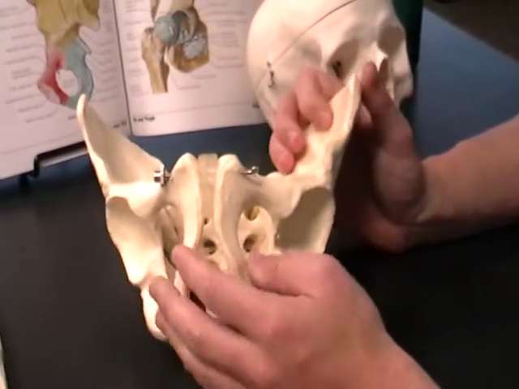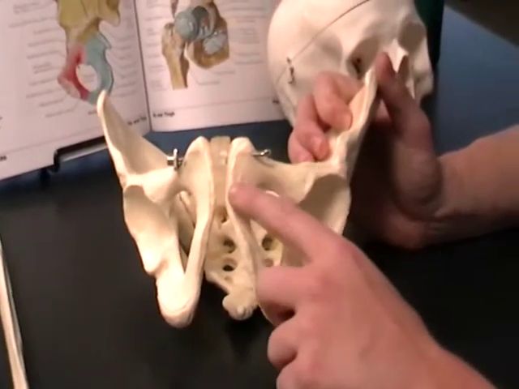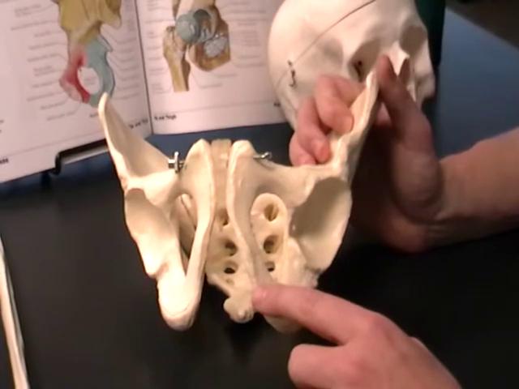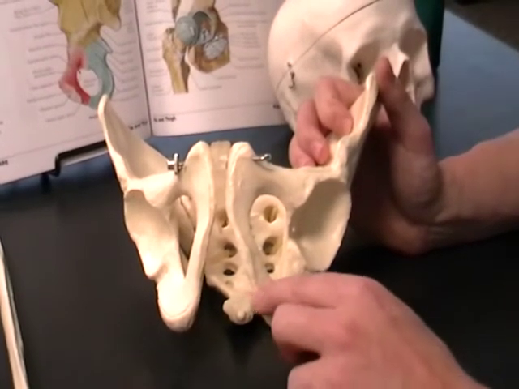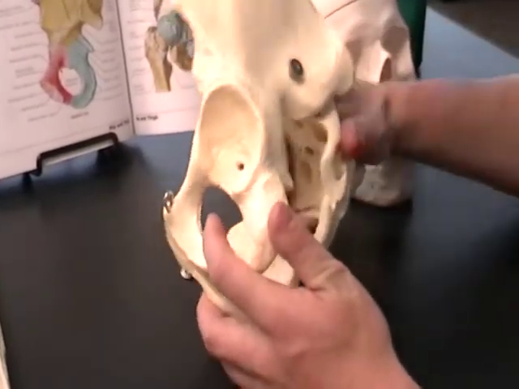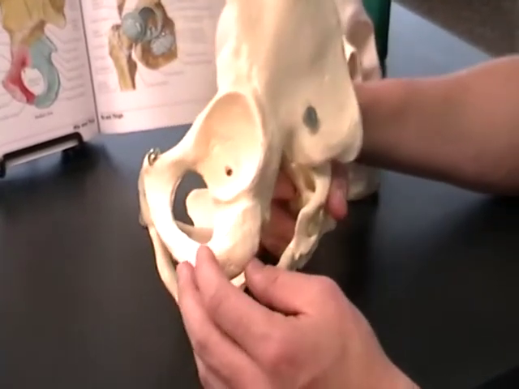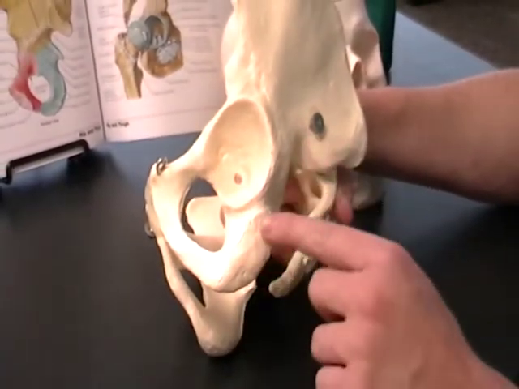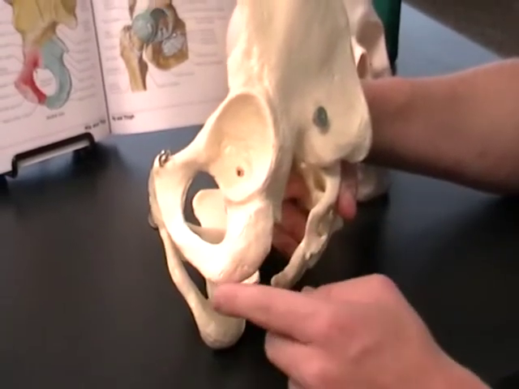Then on the pubis, we have the ramus of the pubis, or this lower curvature down here. If we flip over to the ischium, which is on the inferior posterior side of the coxal bones, you have the ischial tuberosity. This is what you sit on when you're sitting on your butt.